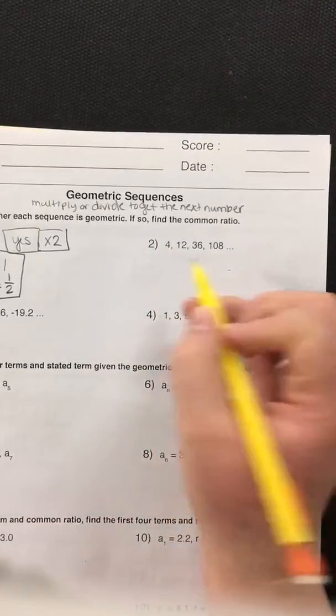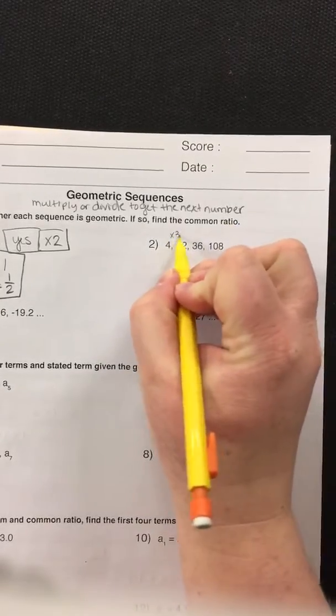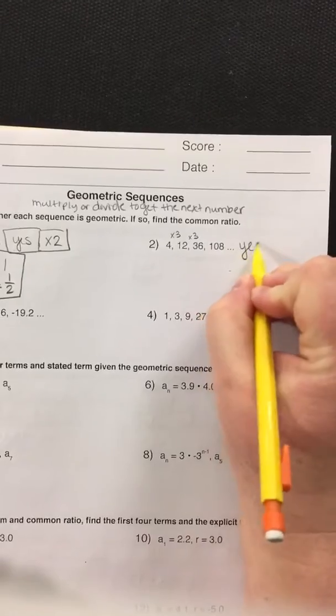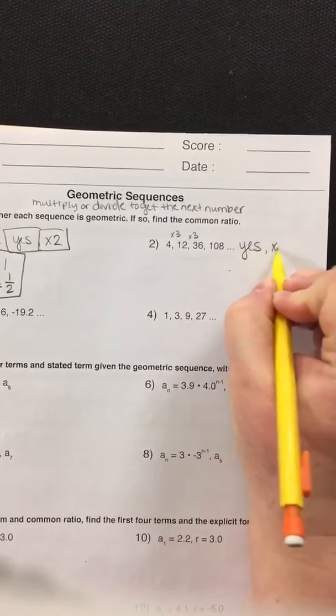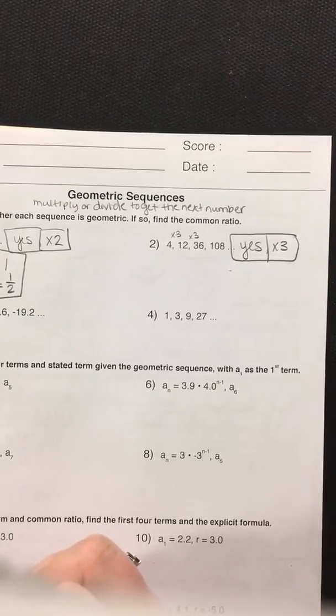Okay, so again, real quick, from 4 to 12, 12 to 36. That looks like we're multiplying by 3 every time. Yep, it's consistent, so yes. My common ratio is times 3. There's my first two answers.